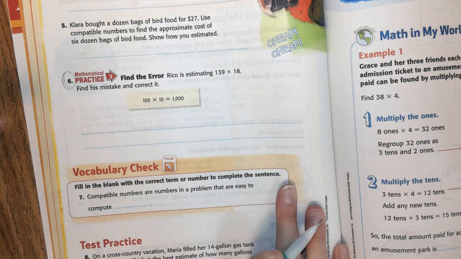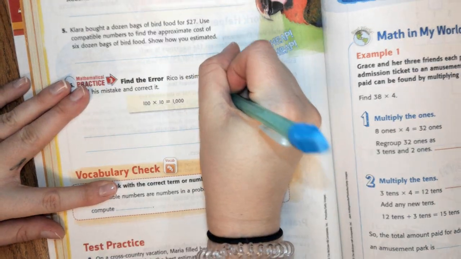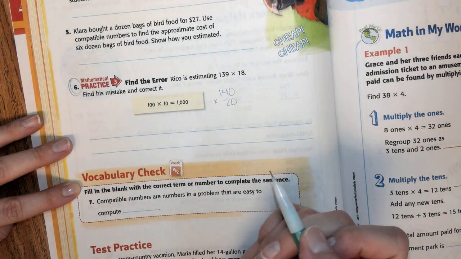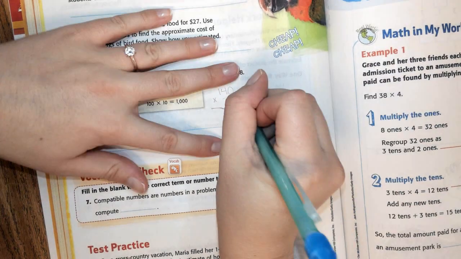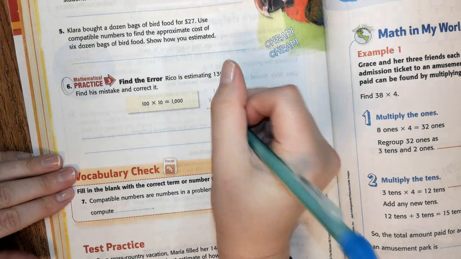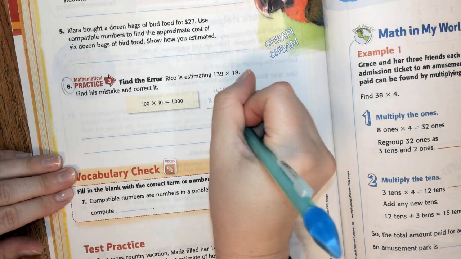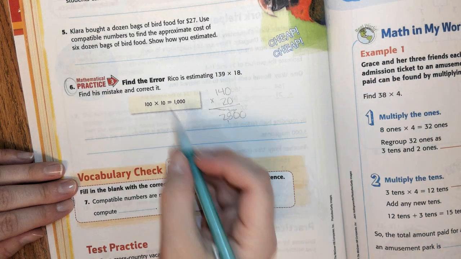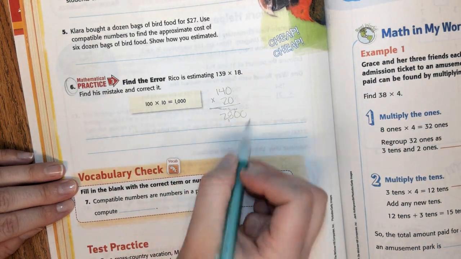I would say maybe we should try like 140. And then we can use 18 as 20 instead of going down to 10. 20 is 2 away from 18. 10 is 8 away from 18. That's really going to throw our numbers off here. So we know that 14 times 2 is 28. And then add 2 zeros. So 2,800 is a lot closer to the real answer than 1,000 is.